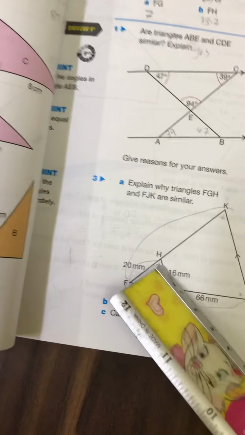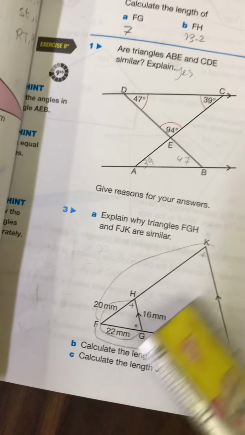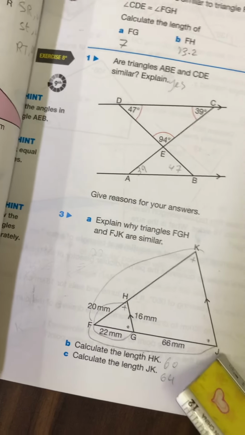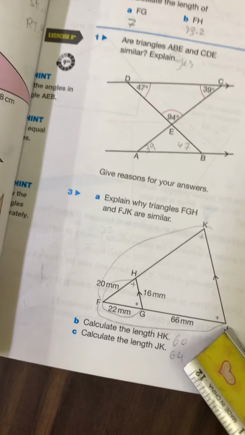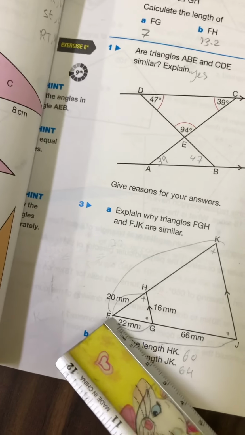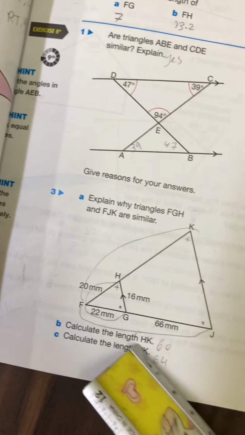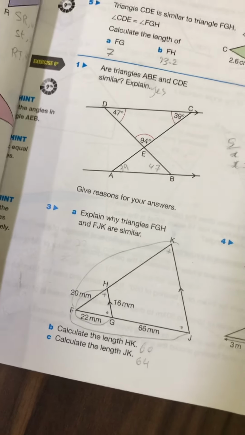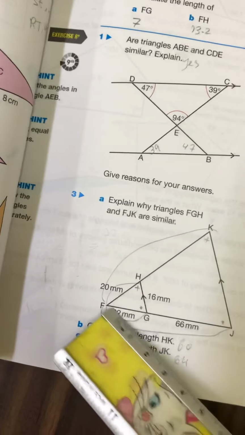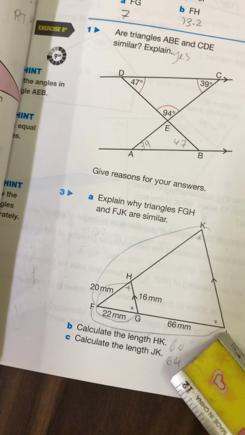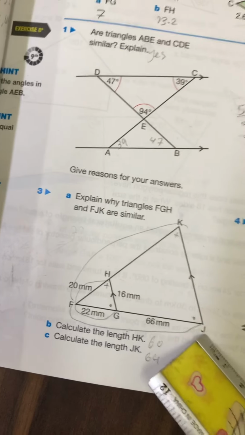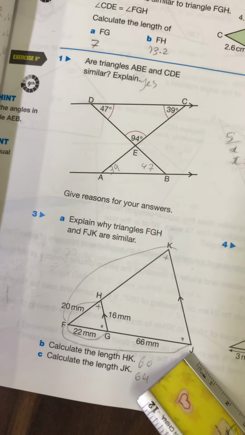What about the sides? Not equal. But if I take HG over KJ, it will give me a fraction exactly equal to FG over FJ. Don't say FG over GJ, because GJ is not a side in any of the triangles.